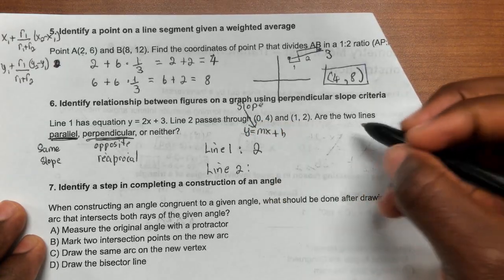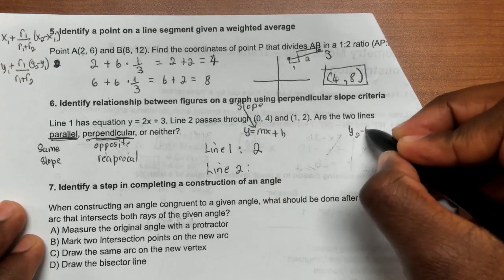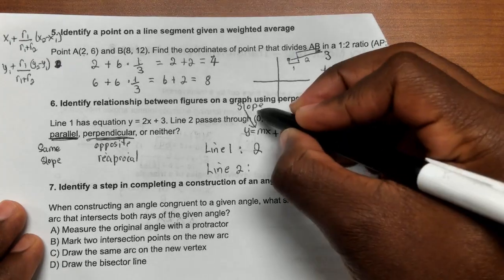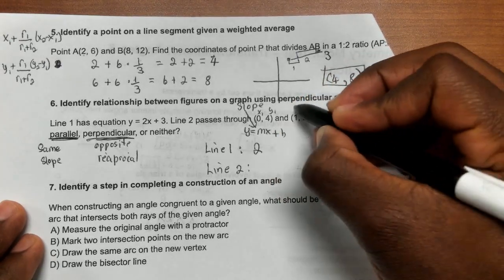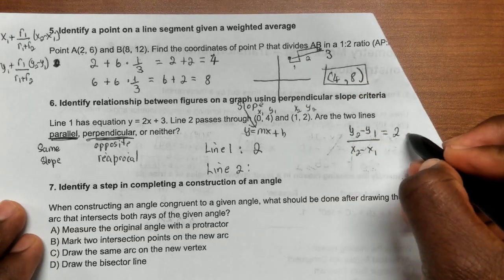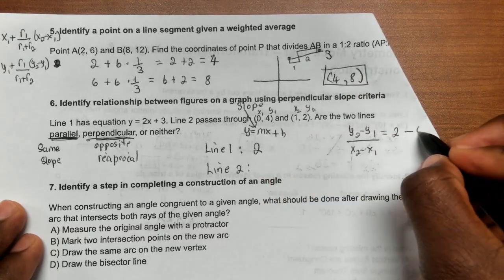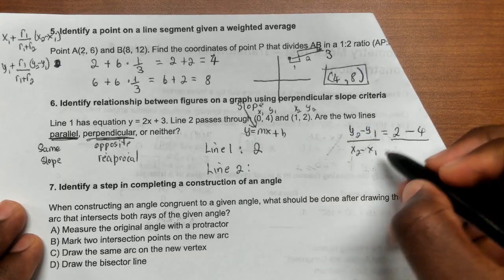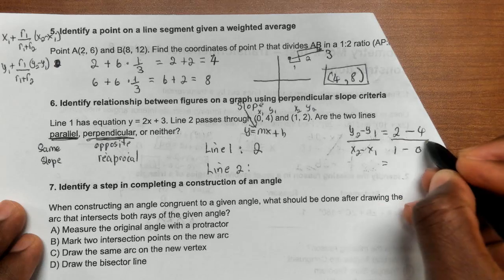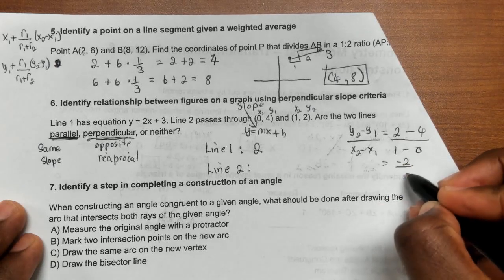The formula for rate of change is y2 minus y1 over x2 minus x1. So this would be your x1, y1, x2, y2. I replace: my y2 is 2 minus my y1 is 4, over my x2 is 1 minus my x1 is 0. 2 minus 4 is negative 2 over 1.